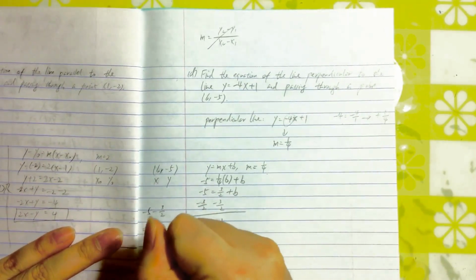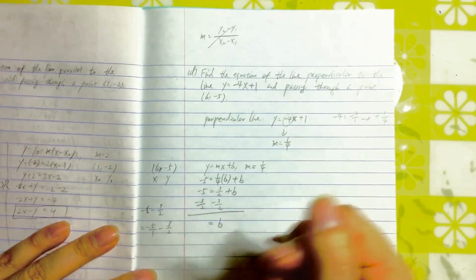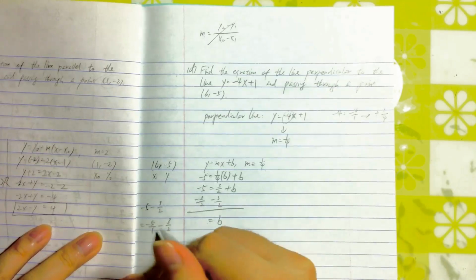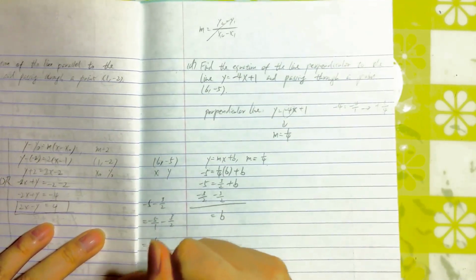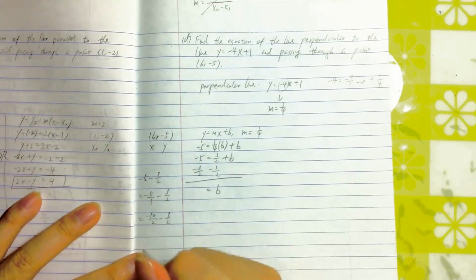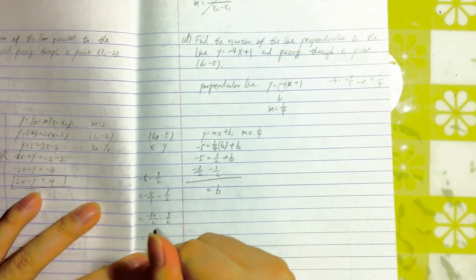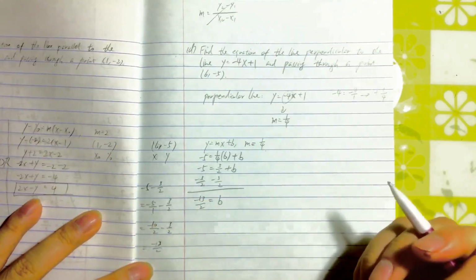-5 can be rewritten as -5/1. Then next we try to find the common denominator. For 1 and 2, the common denominator is 2. So for the first fraction, I multiply top and bottom by 2, which gives -10/2 minus 3/2. -10 minus 3: when adding two numbers of the same sign, keep the sign and add the numbers. 10 plus 3 is 13. I get -13/2. So here, b is -13/2.